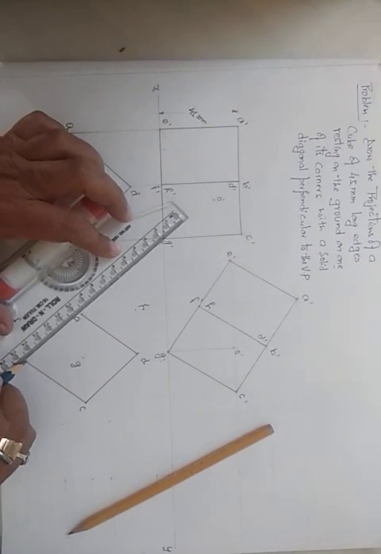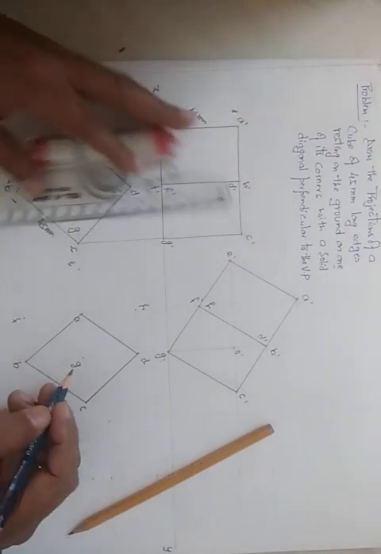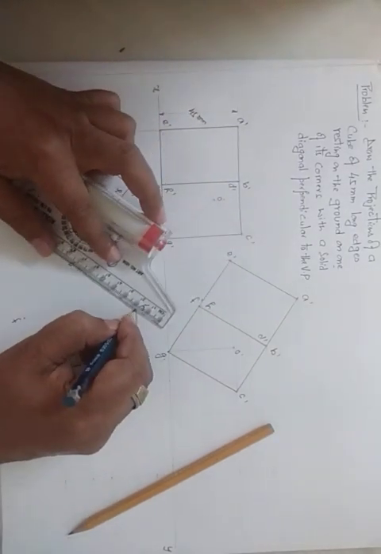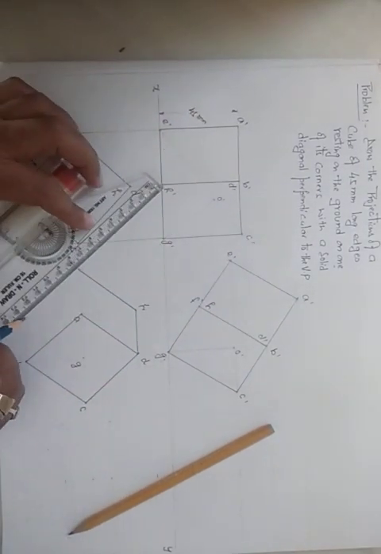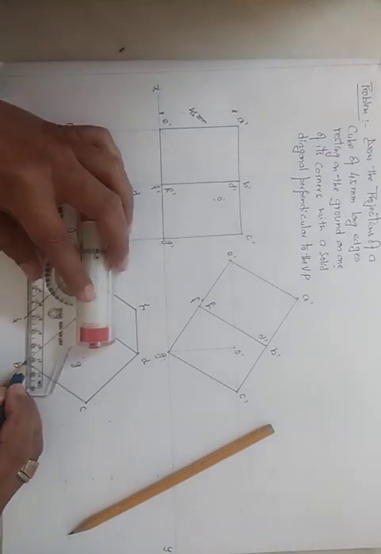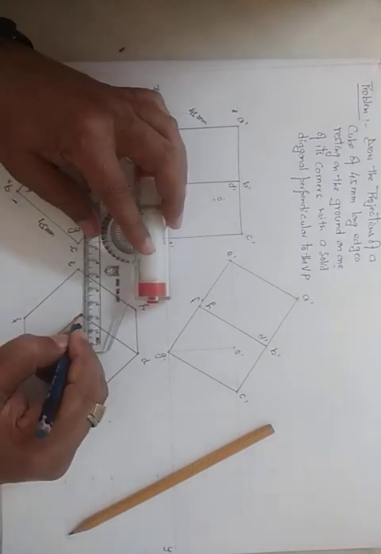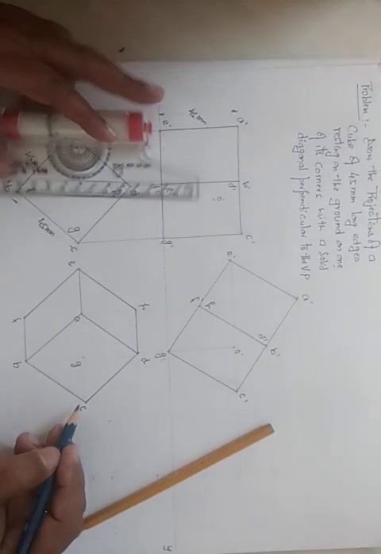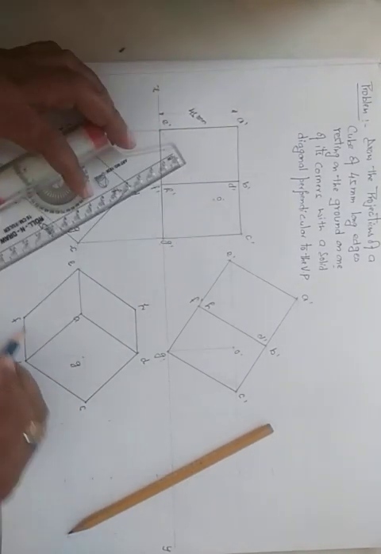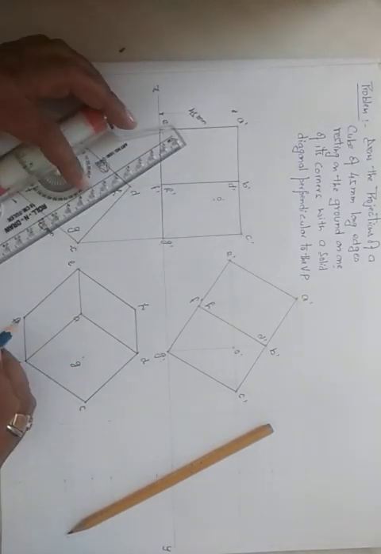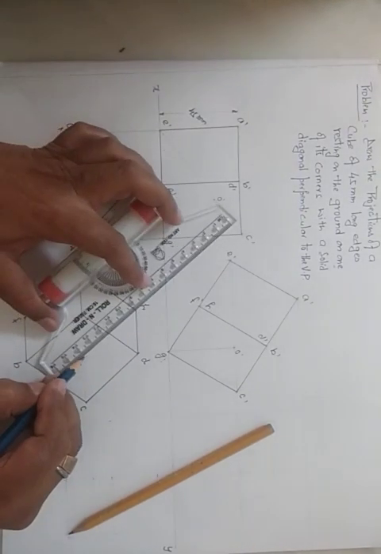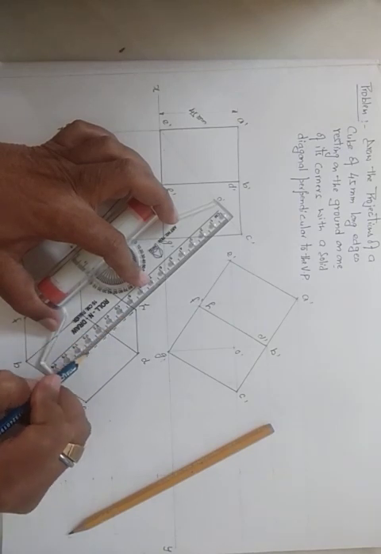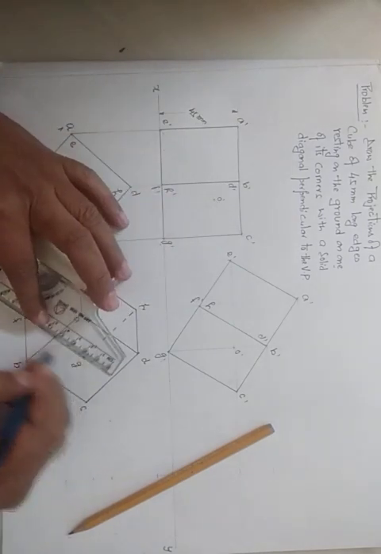A, B, C, D. Then after A, B, C, D, you know that the outer lines will be visible, so join the outer part of the cube like this. This line AE is also visible, the upper line. Now the side lines, the remaining edges of the other base, that is FG and GH. These two lines are dotted lines. So join them with the help of dotted lines.